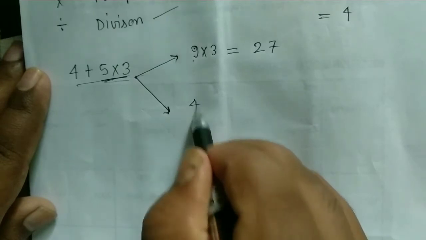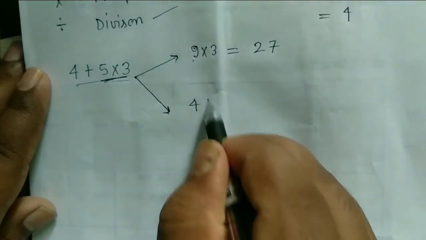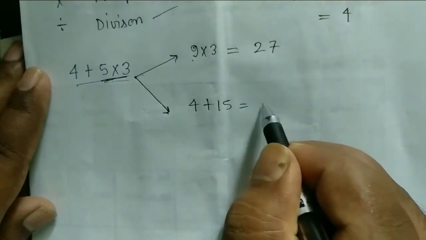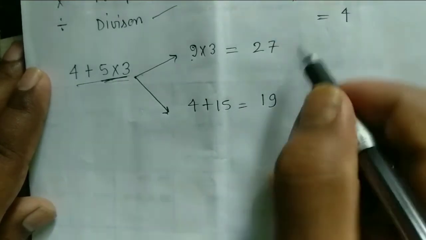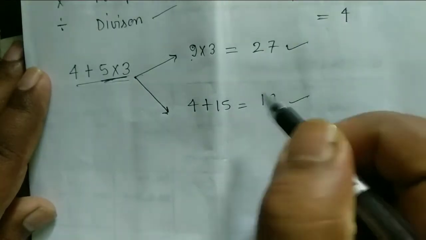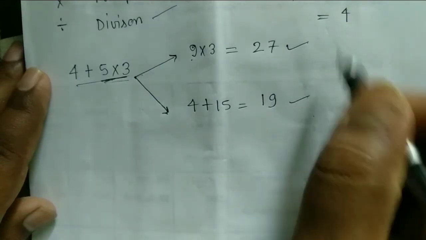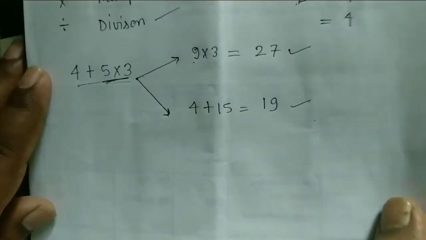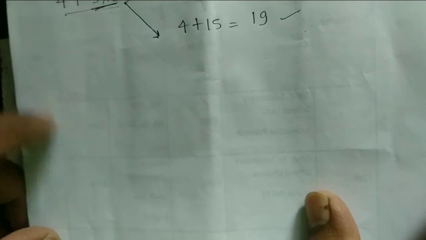He multiplies 5 into 3 and gets 15, and the answer becomes 4 plus 15, that is 19. So you see, two different people solve the same problem, use different orders of operations and get different solutions. That is why, to arrive at the same solution, we need a certain order of operations.